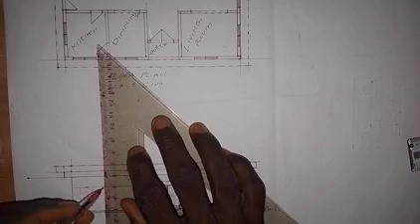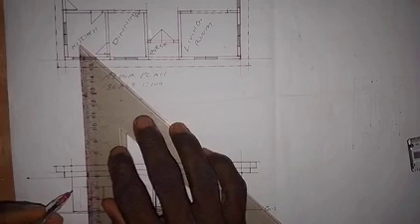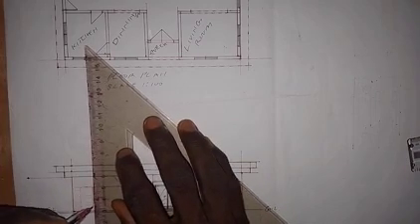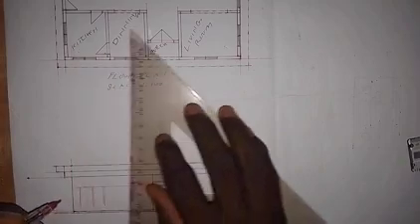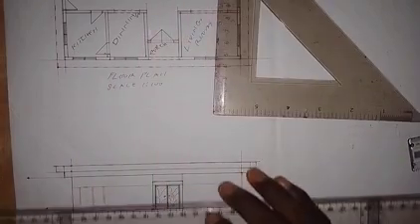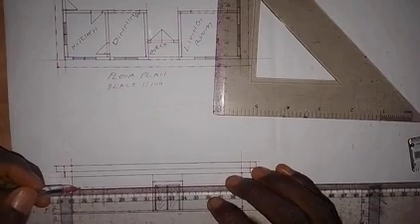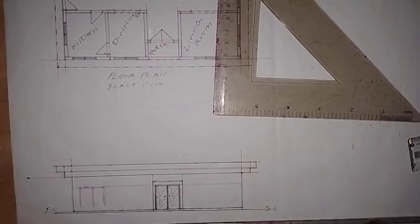I'm going to move away a little bit, take a measurement like 1 millimeter, and do the same thing on this side also, to create the frame of the windows. Then come down here a little bit and draw a horizontal line to create the frame of the windows.